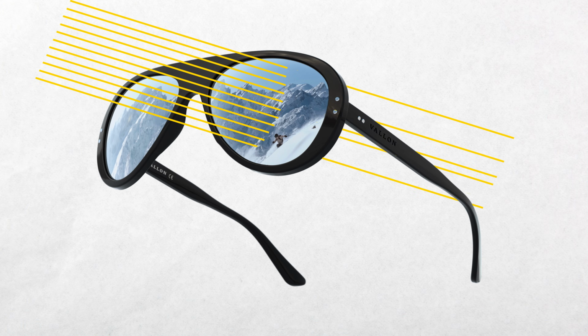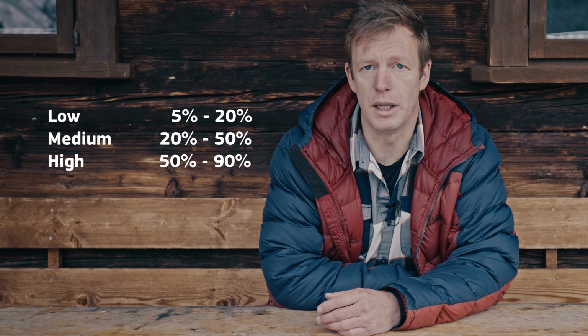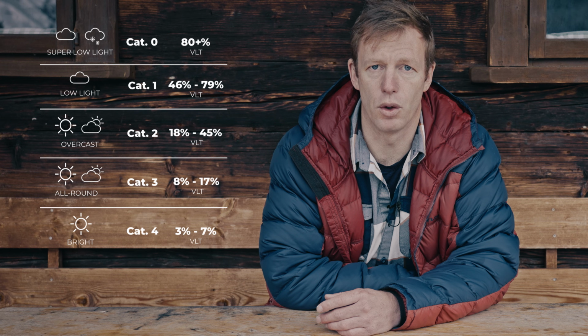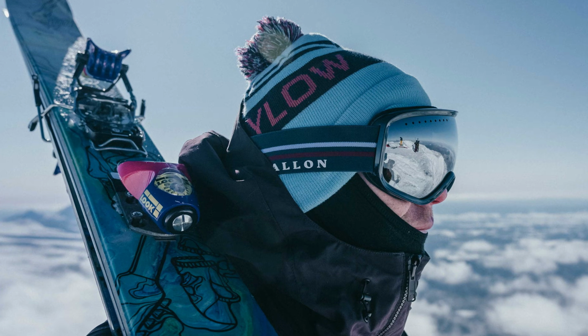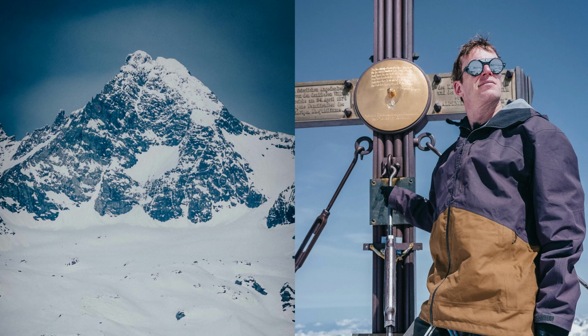VLT stands for visible light transmission. It's the percentage of the light that passes through the lens and reaches your eyes. VLT can be grouped into low, medium and high, but it also relates to the lens category, which ranges from 0 to 4. To achieve a certain VLT, different color lenses and coatings are used, but more on that later. For goggles, I find between 15 and 20% is a good all-rounder and what I use the most, even in stormy Japan. Cat 0 would be something you use for night skiing, while Cat 4 is for high altitude to protect you from that nasty UV radiation.